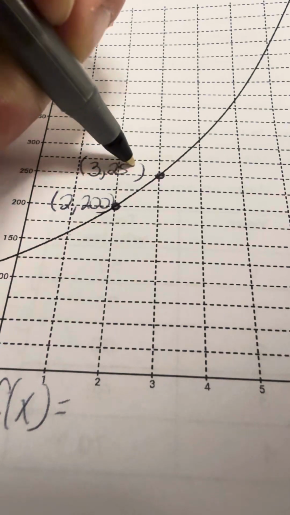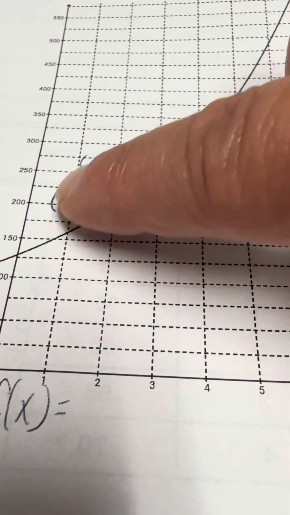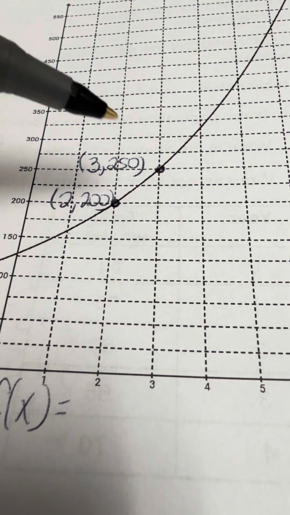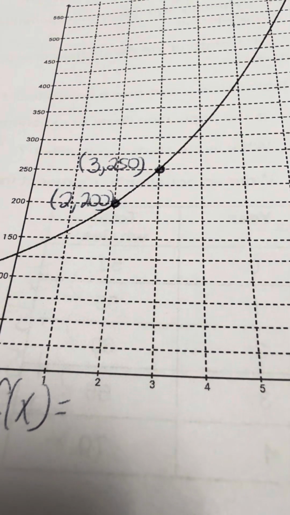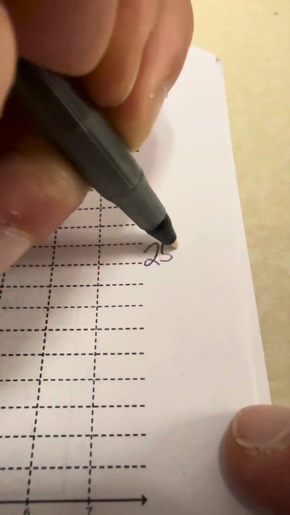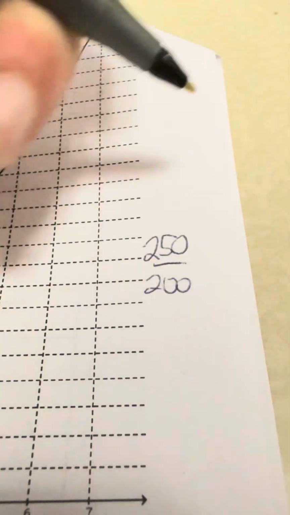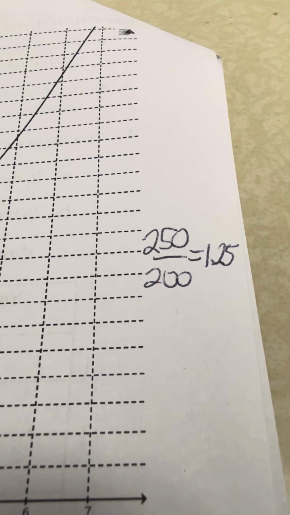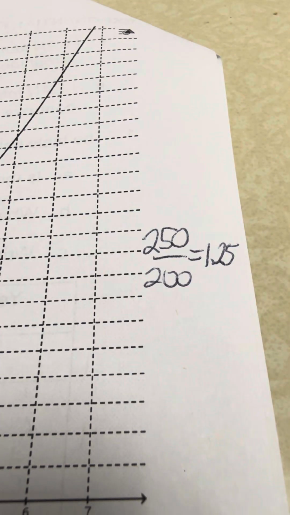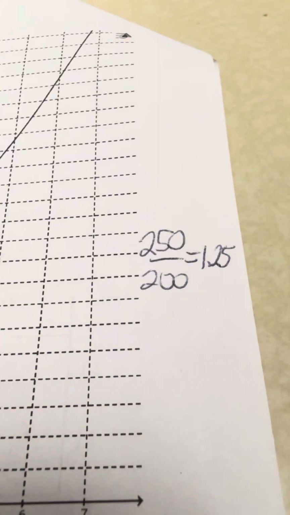Because these are two consecutive numbers, the x's are consecutive, it's 2 and 3, I can take the 250, divide it by the number previous to it, which is 200, to find out what my growth factor is. So we're going to do 250 divided by 200, and when I do that, I end up with 1.25. So again, we're trying to figure out a growth rate. We can take the y value of the current one, divide it by the previous one, and we can figure out what that growth rate is. So 1.25 is the growth factor, the growth rate.